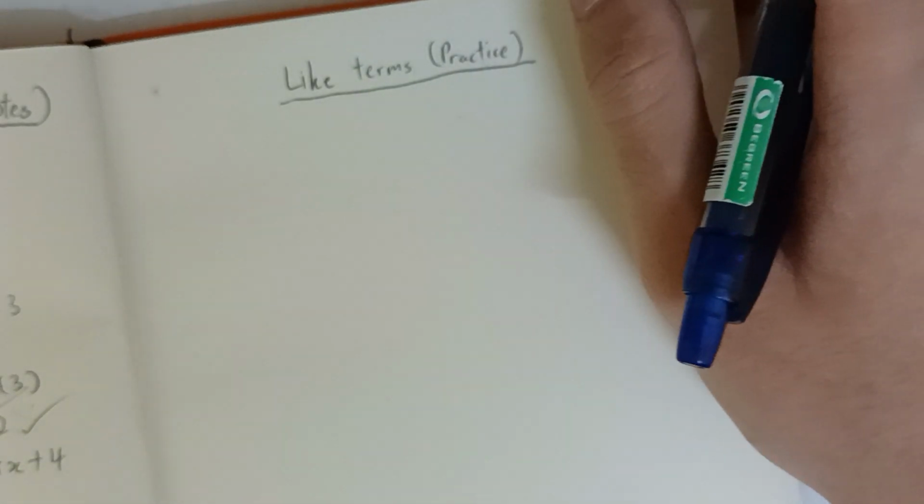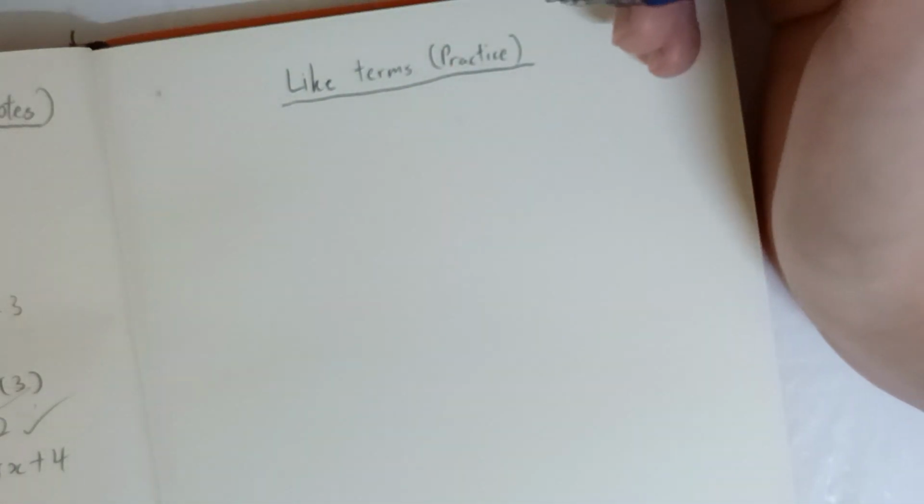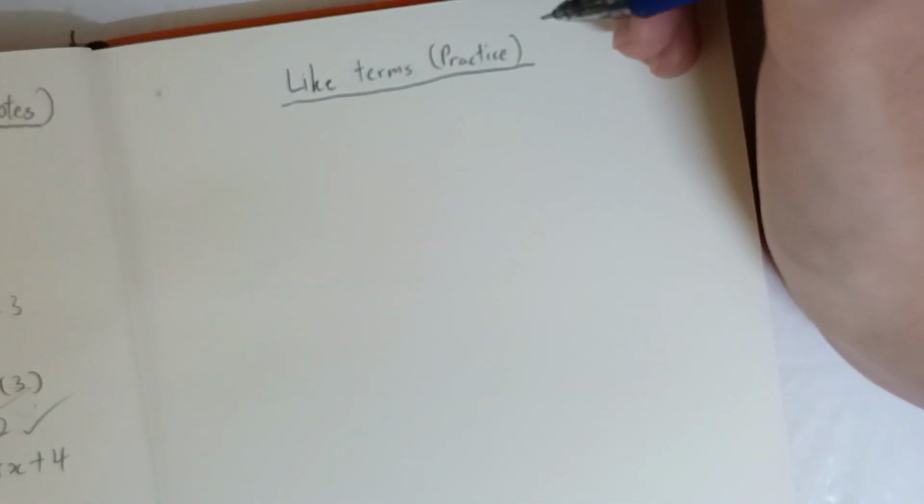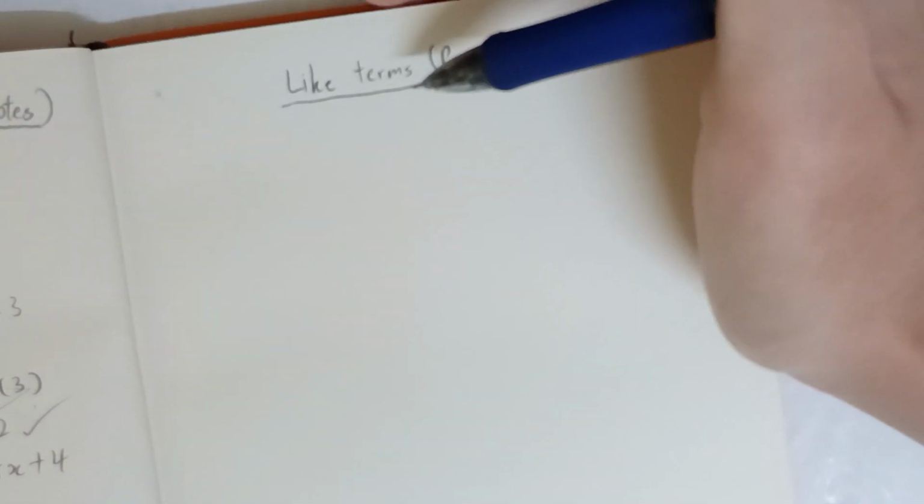Alright, by now you should have at least had a basic understanding of what collecting like terms is. In this video, we are going to be focusing on like terms more in depth. You want to focus more on this video because this will be coming out in your second quiz. With that said, let's start with the basics.